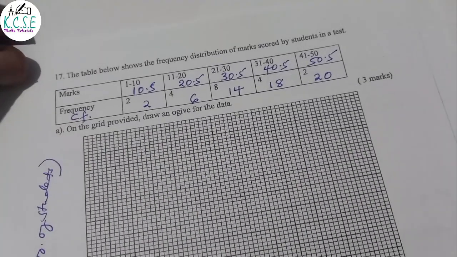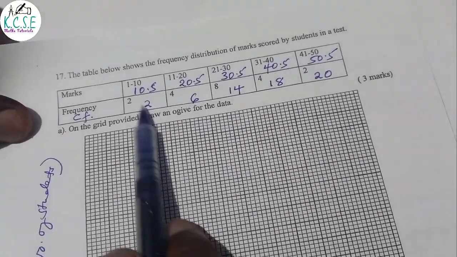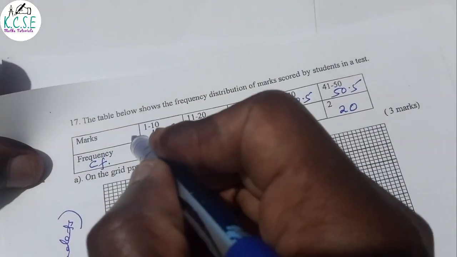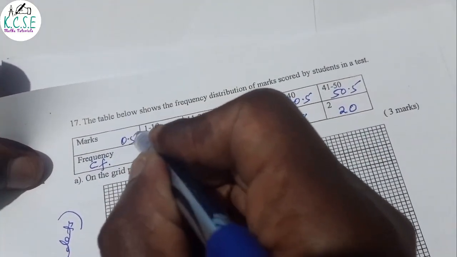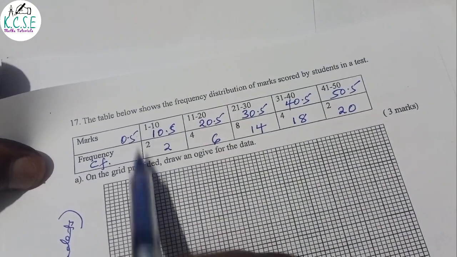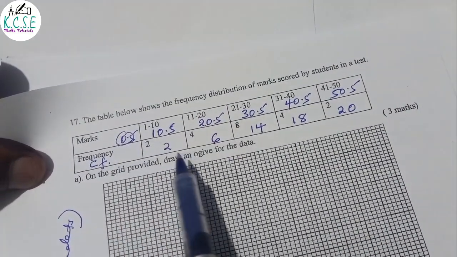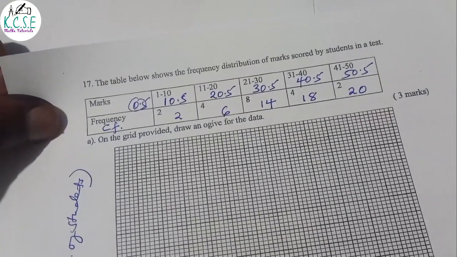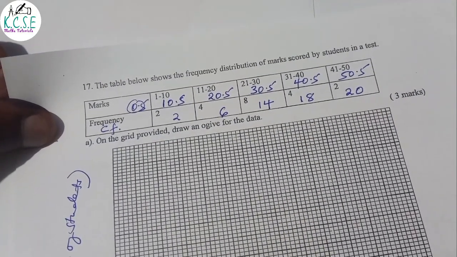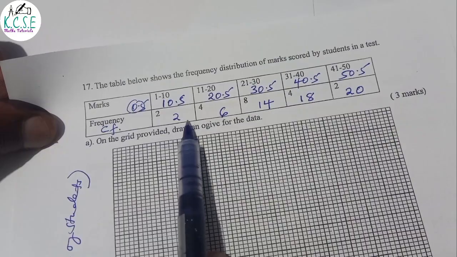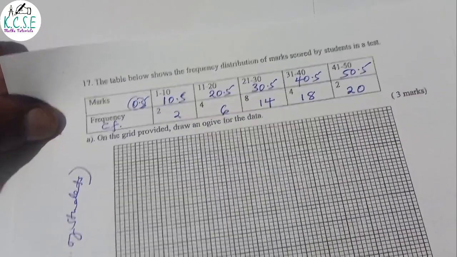Looking at the marks, it is good to always start from the lower class limit of the first class. The lower class limit of this class 1 to 10 is 0.5. So this will be the starting point. Looking at this data and the graph, you can use 2 centimeters to represent 10. Then for cumulative frequency, the number of students, 1 centimeter to represent 2 is okay.